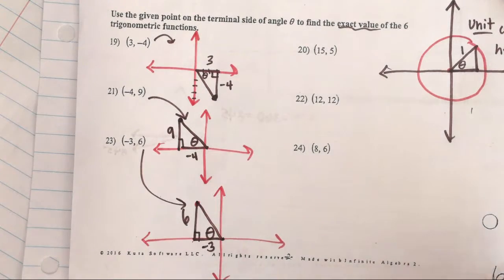They asked us to find the 6 trig values. So to find the 6 trig values, we're going to need the third side of the triangle.